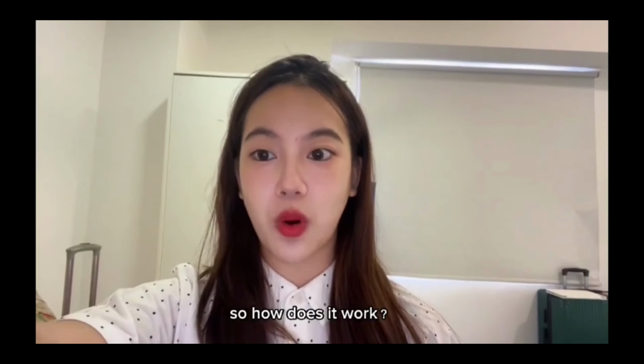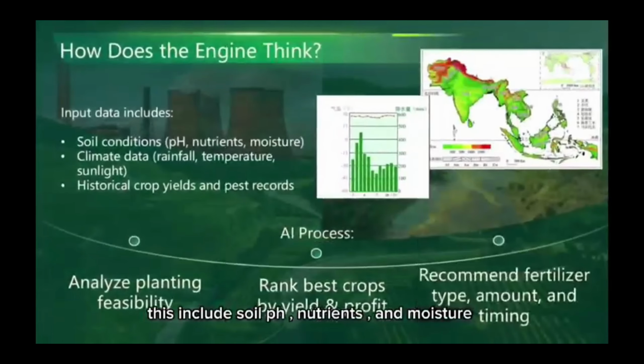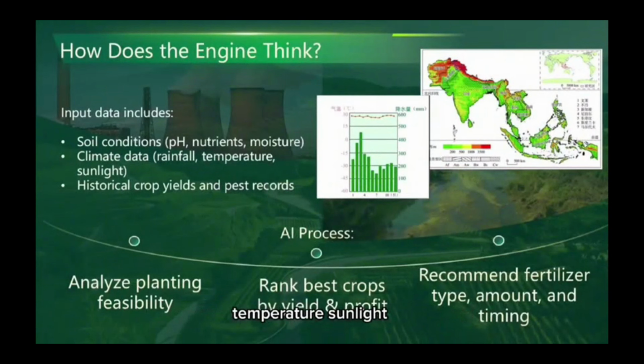So, how does it work? First, we collect data from the environment. This includes soil pH, nutrients and moisture, temperature, sunlight and rainfall, and past crop yield and past problems.